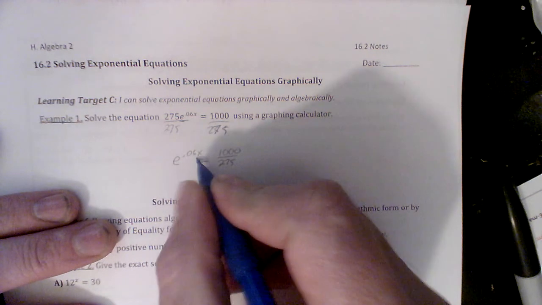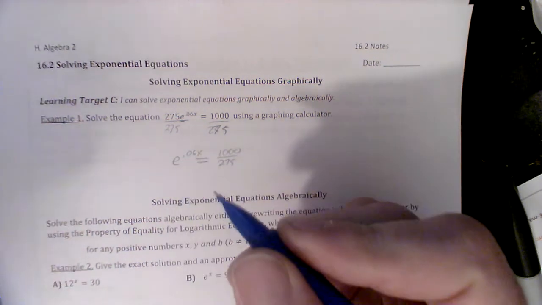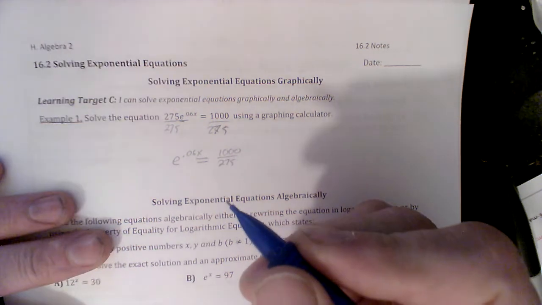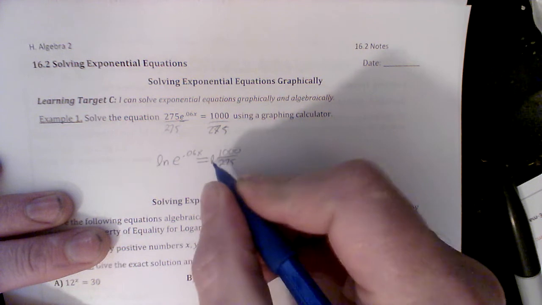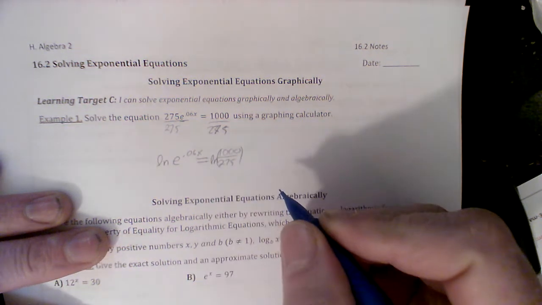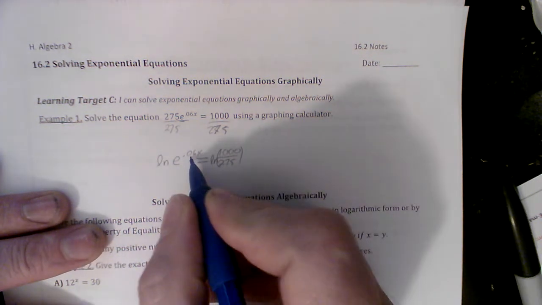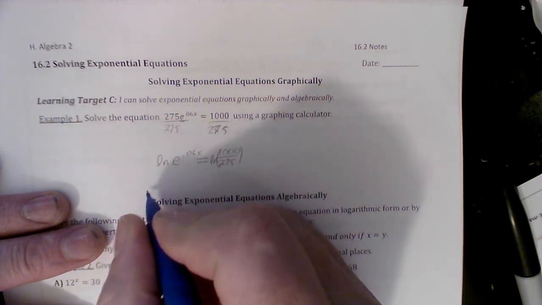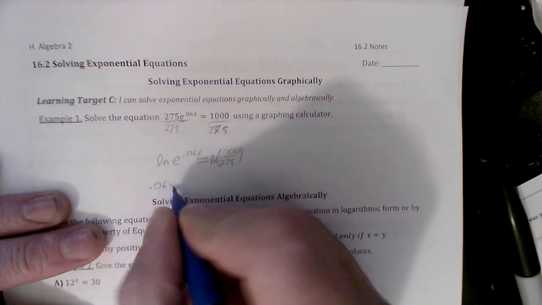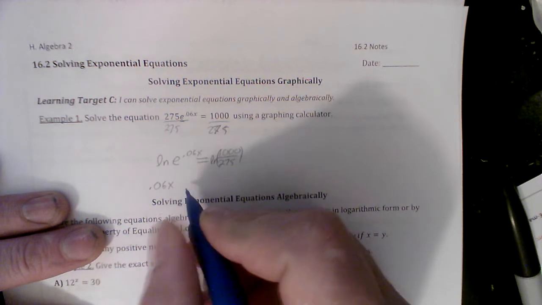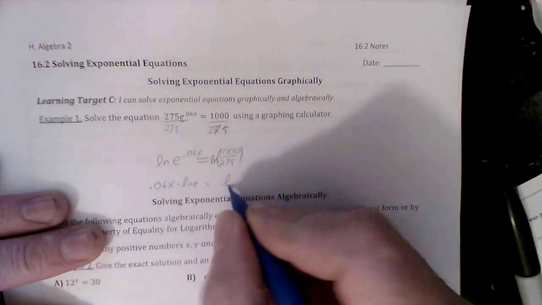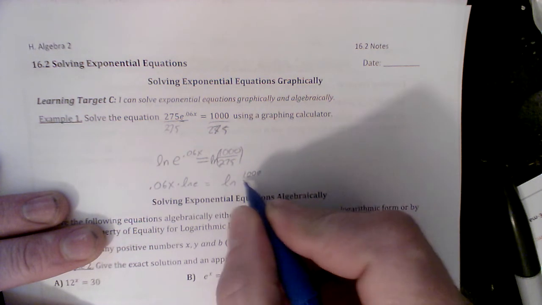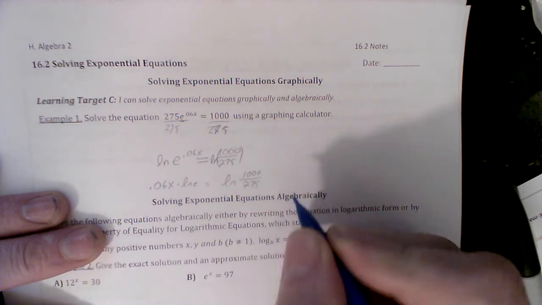Now, you are allowed to log both sides, or natural log. In general, if you see an e, because natural log has a base of e, it makes this a little easier. You can make both sides of the equation a natural log. So, once that's done, you're allowed to bring this exponent to the front. So I can say 0.06x times the natural log of e equals the natural log of 1,000 over 275.